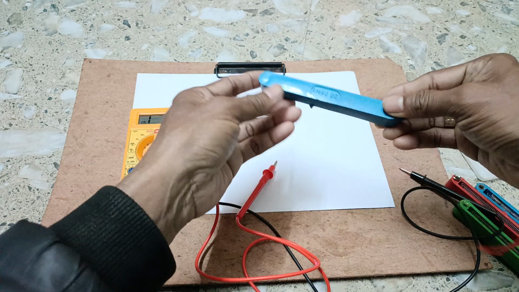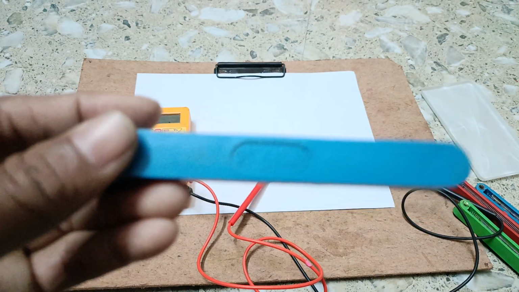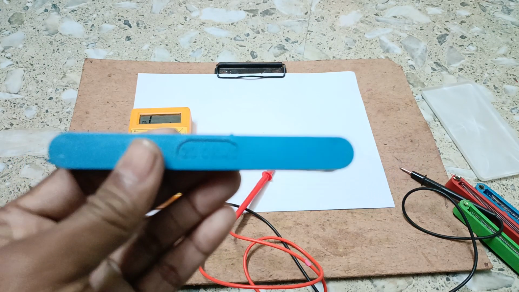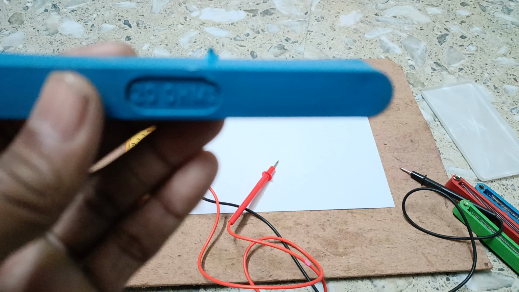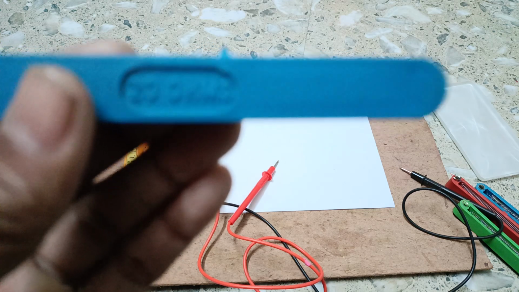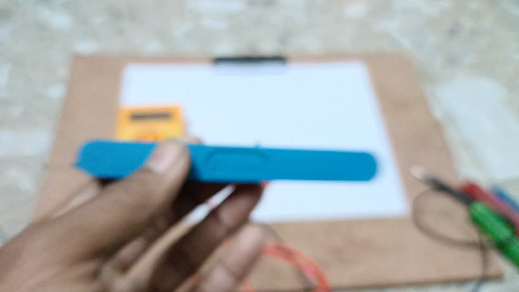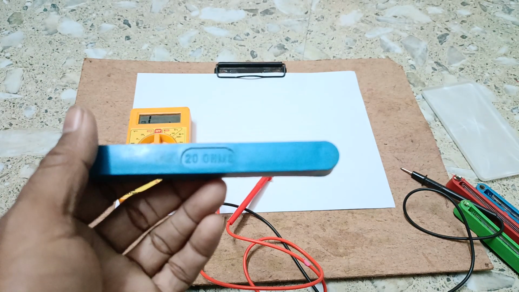And then check whether it is 20 ohm or not. If you see here, it is written as 20 ohm. You see it very clearly, it is written as 20 ohm. Therefore, our reading is exactly correct. It is 20 ohm.